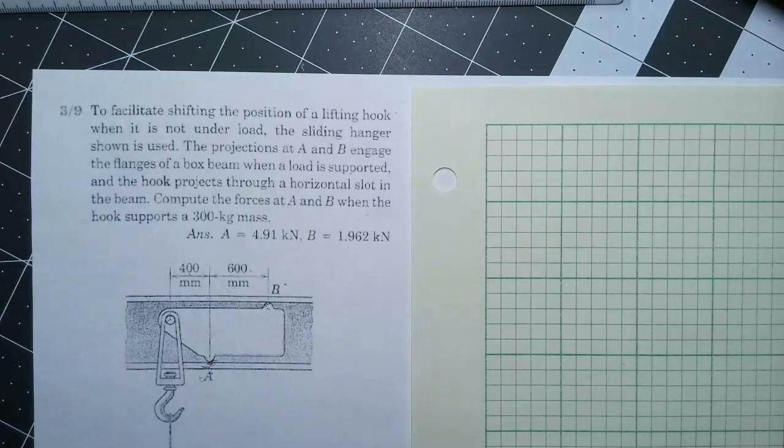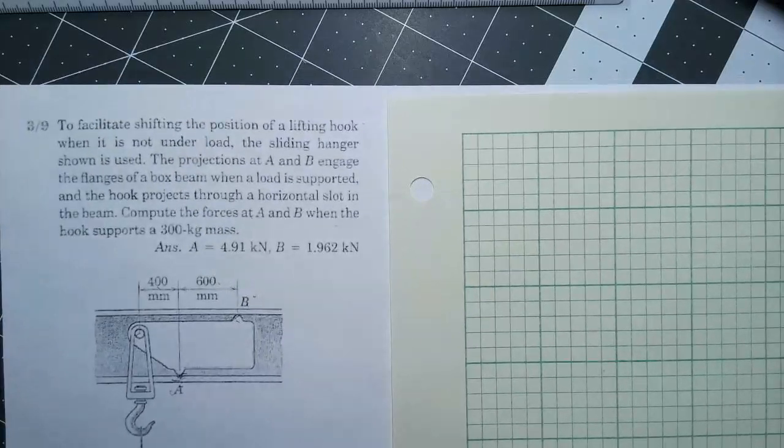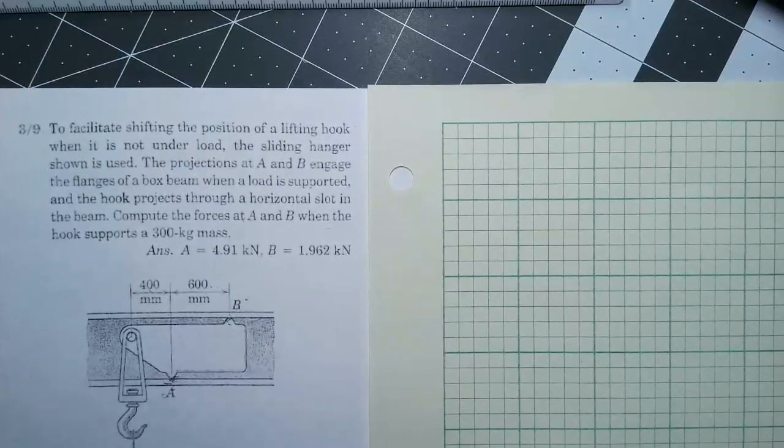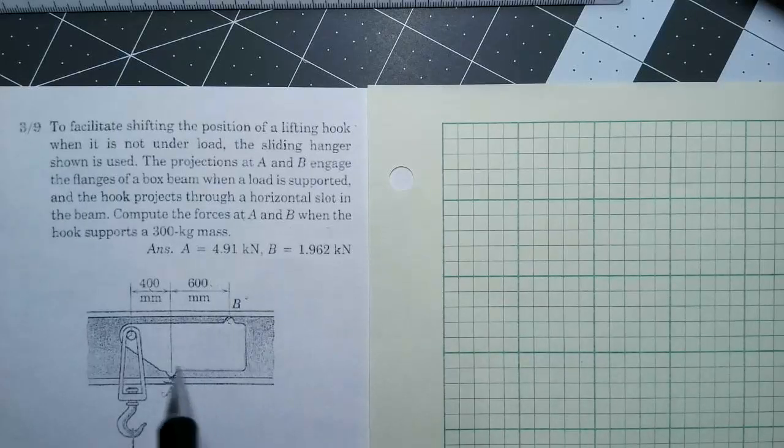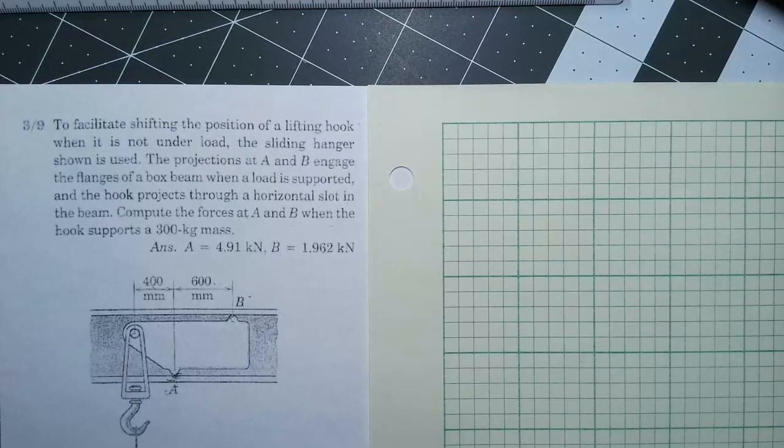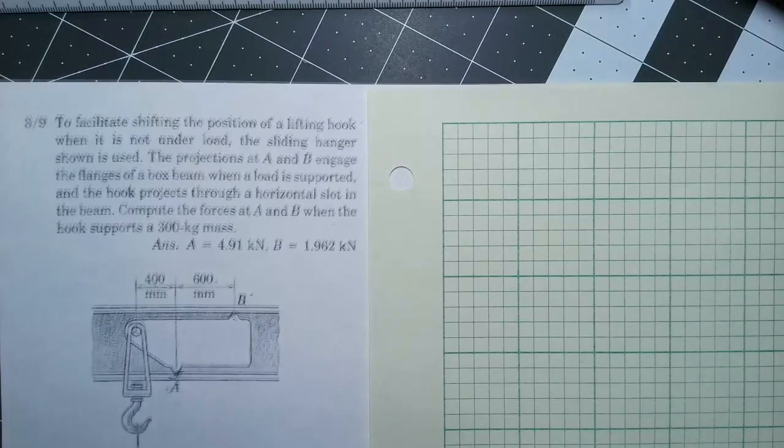So where we start with all these statics problems is a free body diagram. So we're going to redraw the diagram of the portion that we're interested in, which would be the sliding mechanism here. And we're going to draw it in such a way that we can show the forces that are both applied to it and the reactions those forces generate.